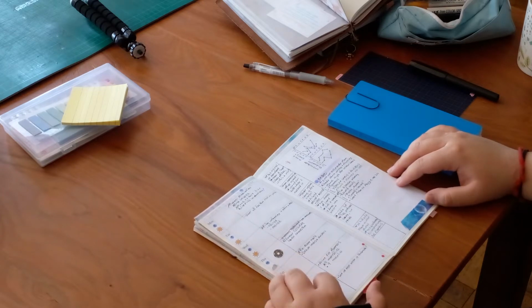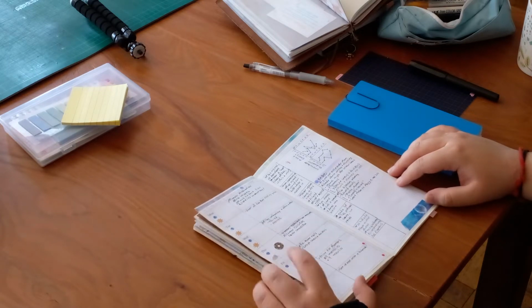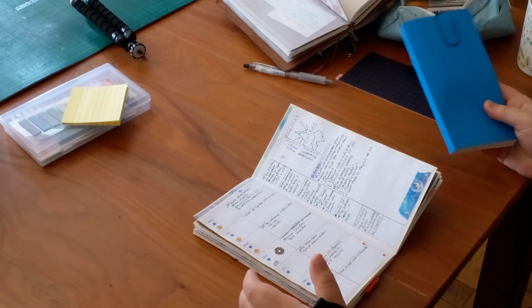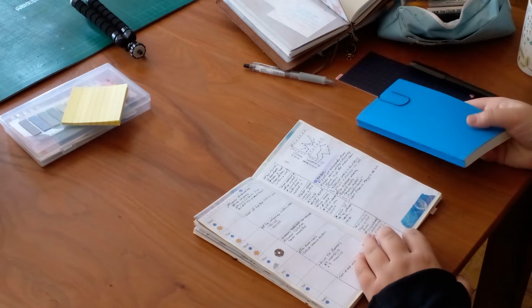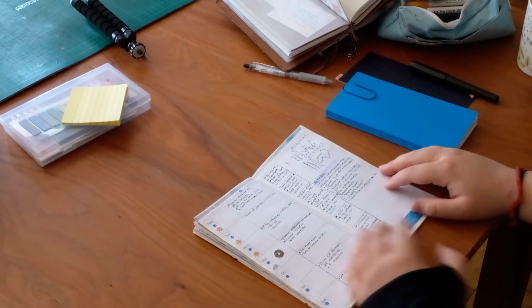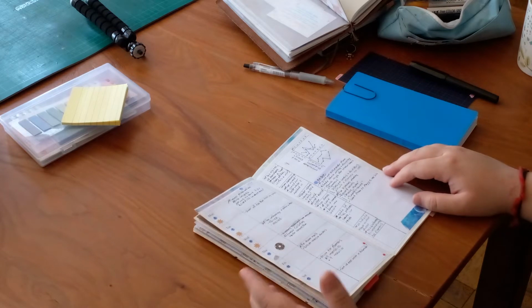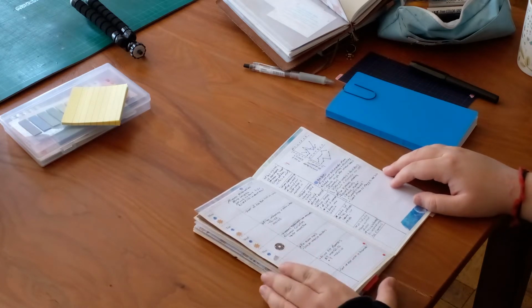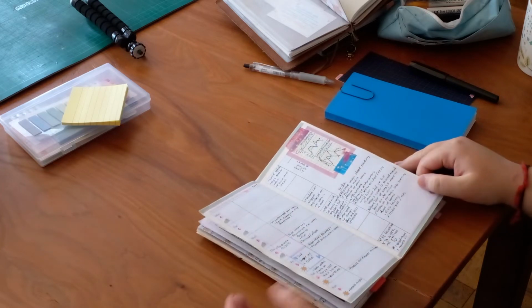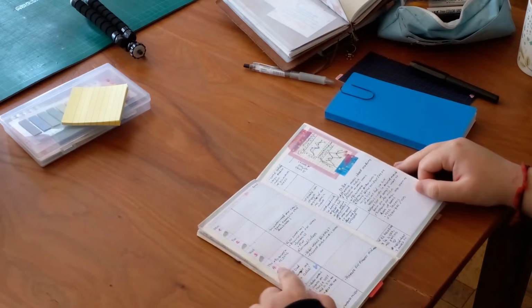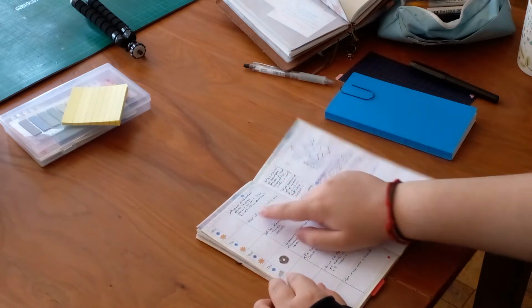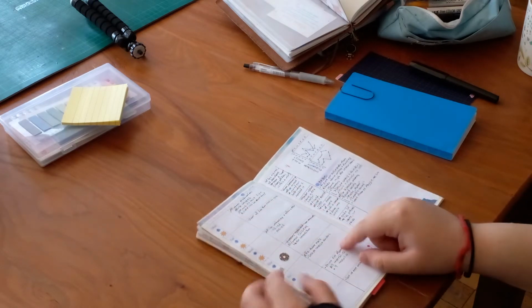It's like a mock-up of the Hobonichi Weeks. I've been using it in anticipation of getting these Weeks, which I've been planning for a month or two. So I've been using this just to see how I will do it.